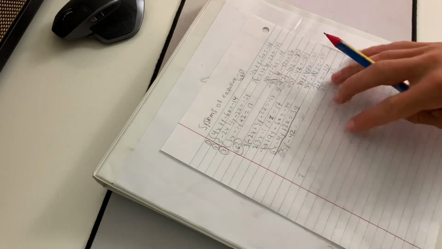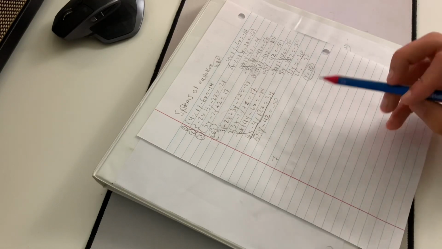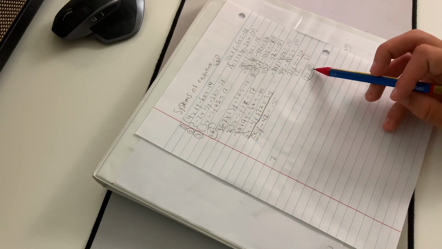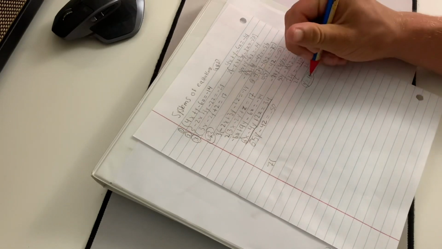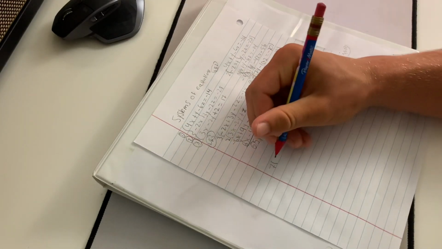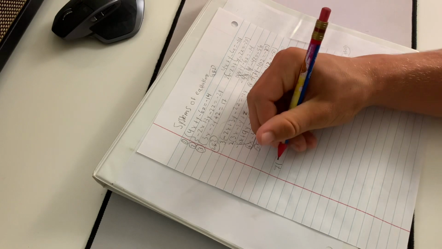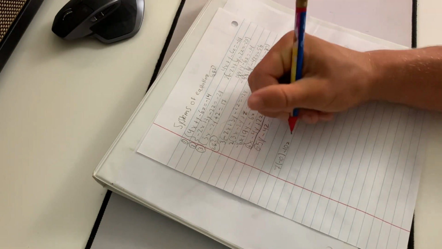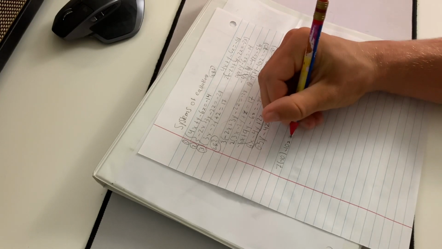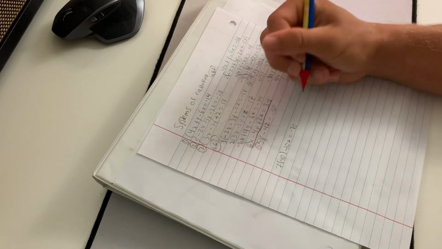I'm going to plug in for y, this 10 here. So 7, and then, oops, it's a negative 10, my bad. Negative 10 minus 10z is equal to negative 70.